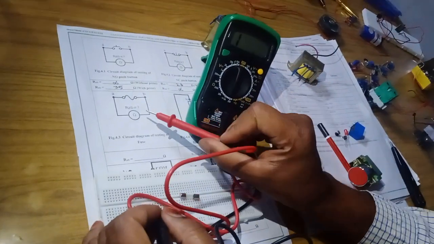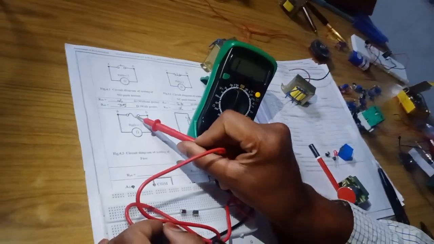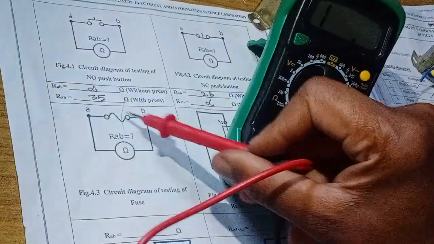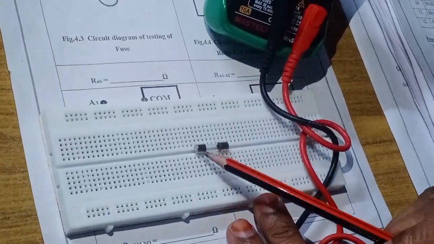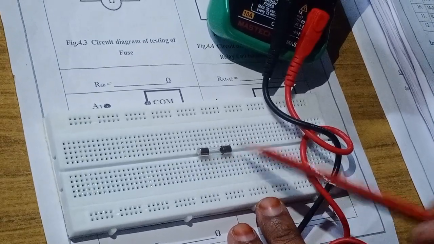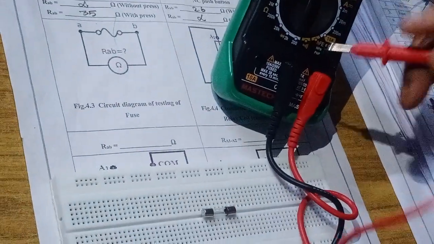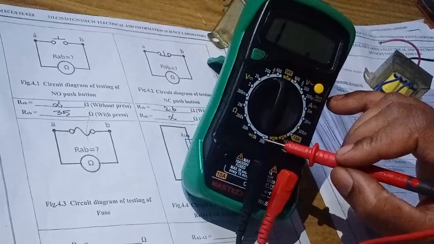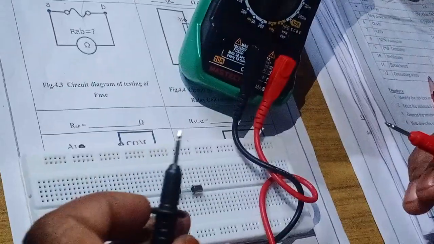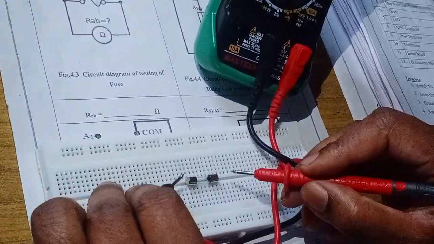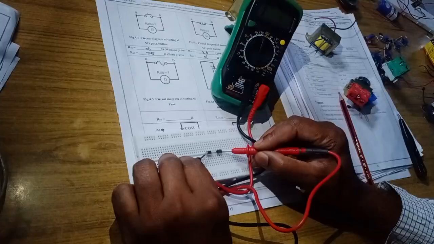Now we are going to check the glass fuse. Where are terminals A and B? The one end we are going to consider as A, and the other end we are going to consider as B. Again, we kept the resistance range at 200 ohm. Now we are going to check the resistance value of your glass fuse.